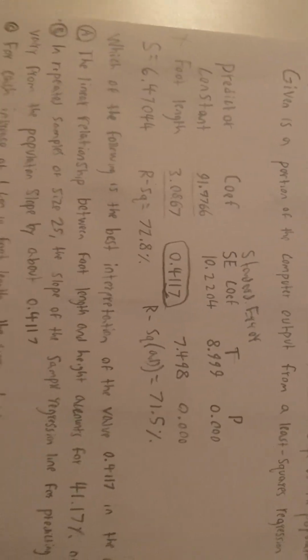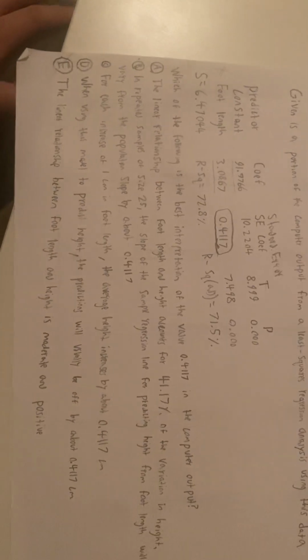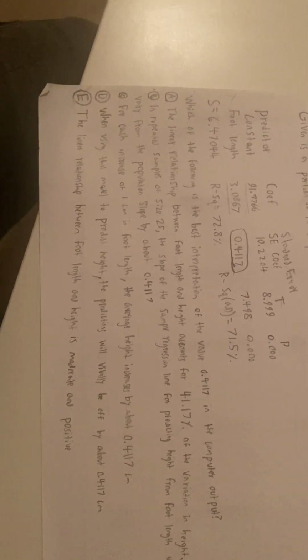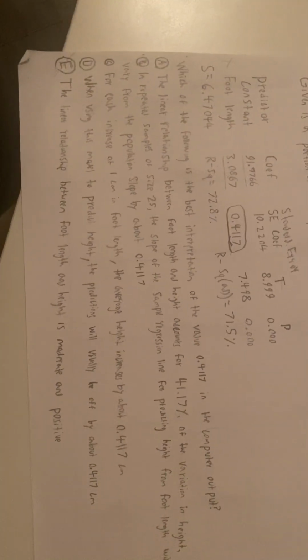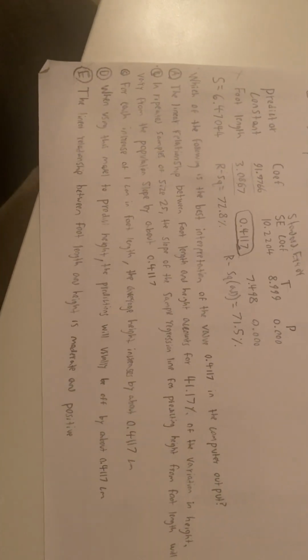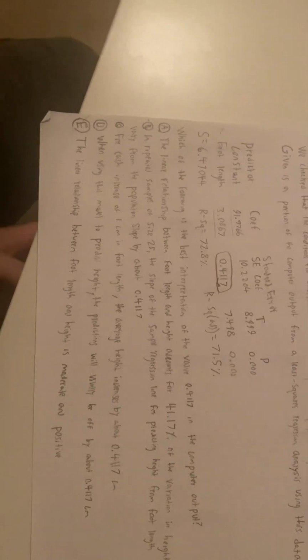There's the table, classic computer output. So which of the following is the best interpretation of the value 0.4117 in the computer output, which is circled. So we have A, the linear relationship between foot length and height accounts for 41.17% of the variation in height. B, in repeated samples of size 25, the slope of the sample regression line for predicting height from foot length will typically vary from the population slope by about 0.4117.